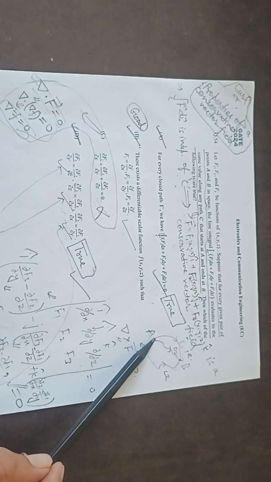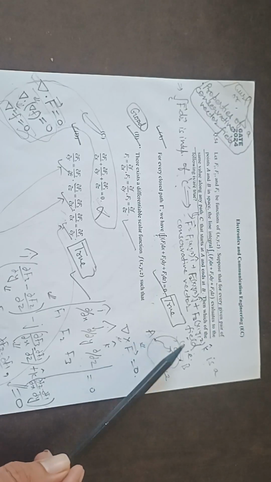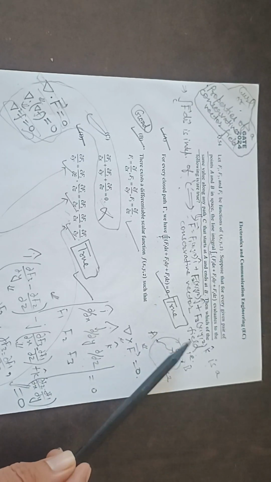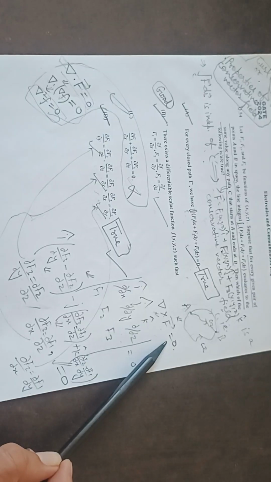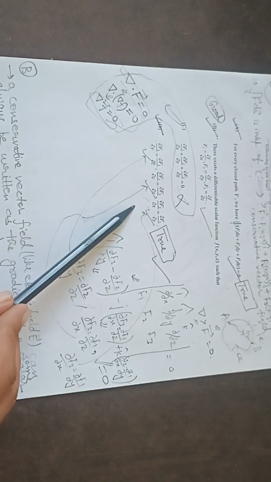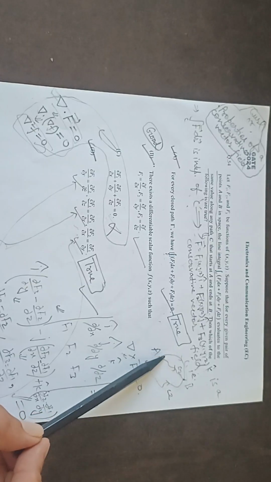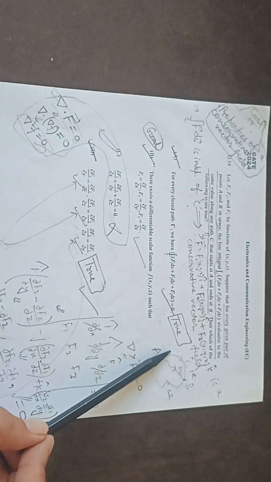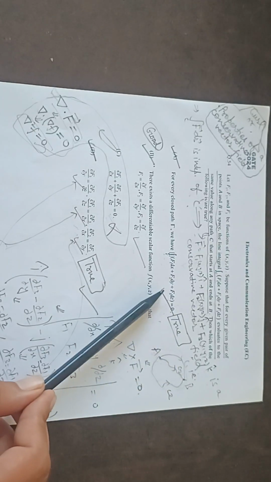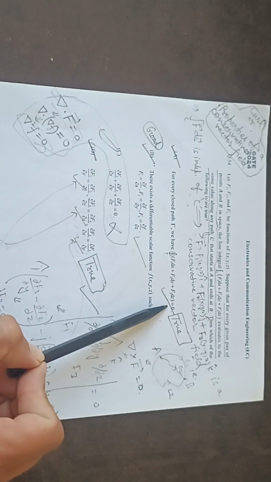Okay, so it does not depend on which path you take, it only depends on the end point. And a conservative vector field means its curl will be 0. Curl will be 0 means the determinant will be 0, so these things will be 0. So option D is correct. And another property of a conservative vector field is that the work done in moving a particle along a closed path is 0. So for every closed path this integral will be 0, so this is also true.